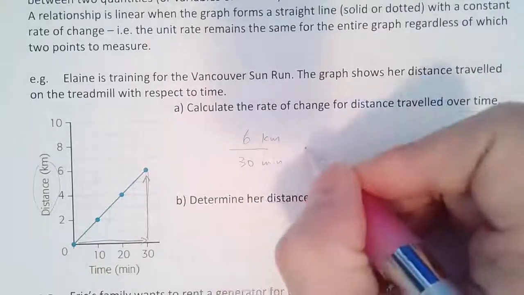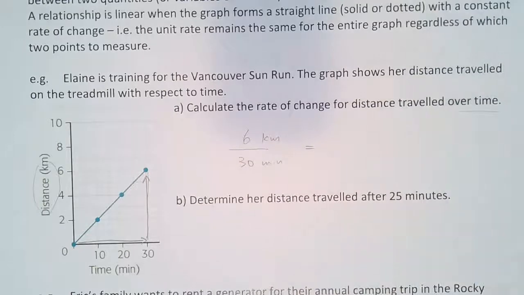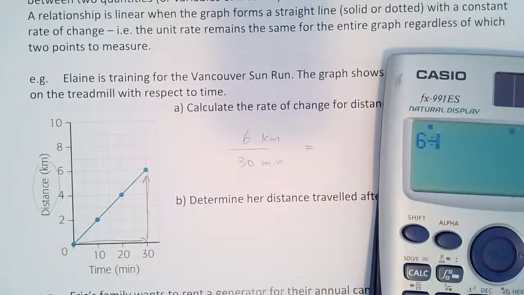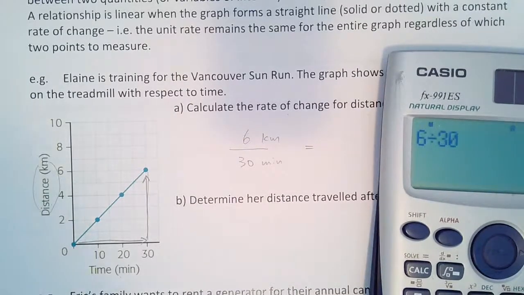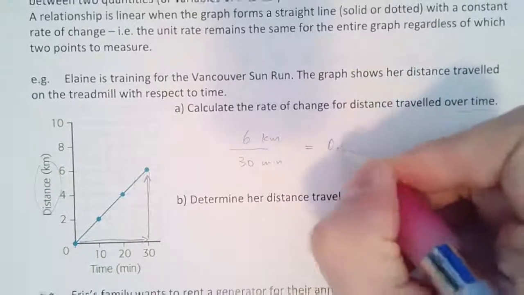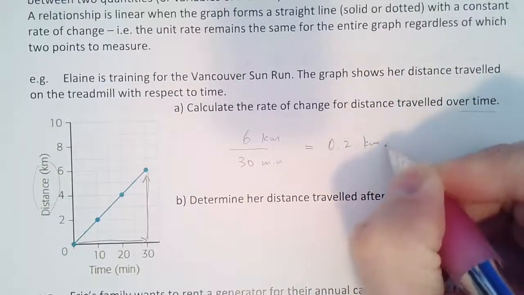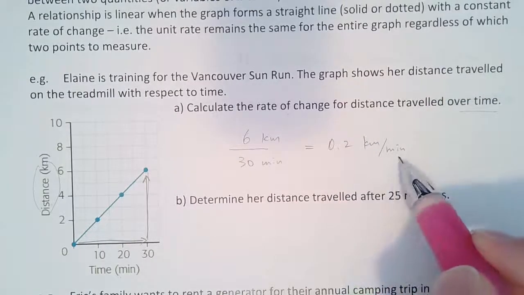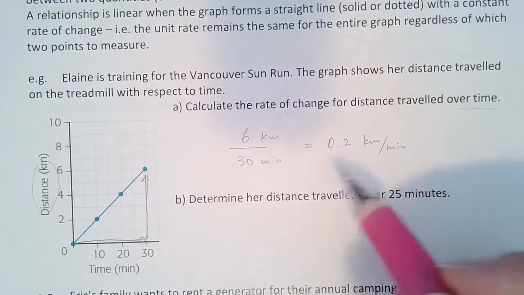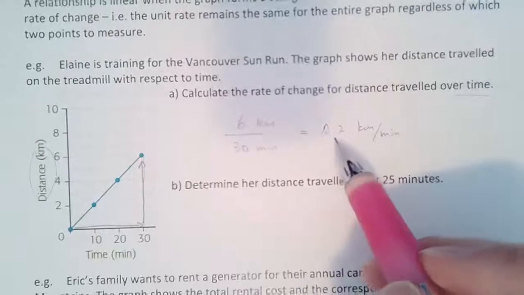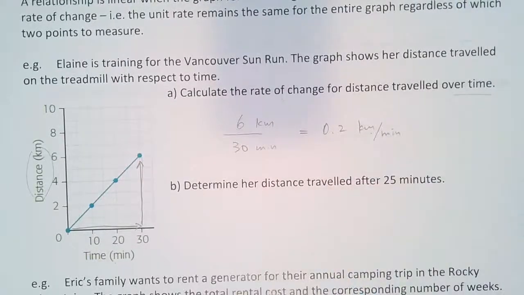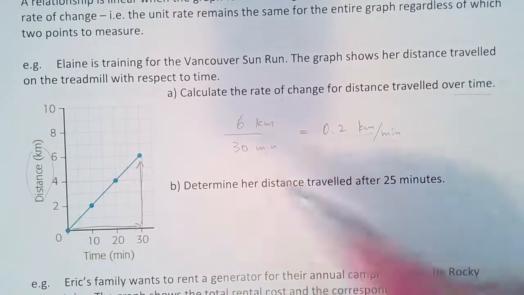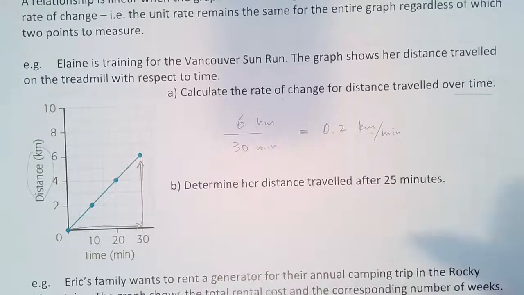And in this case, 0.22 kilometers per minute. In one minute, Elaine can travel this far while training. And that means we can use the rate of change to calculate the distance traveled after 25 minutes.